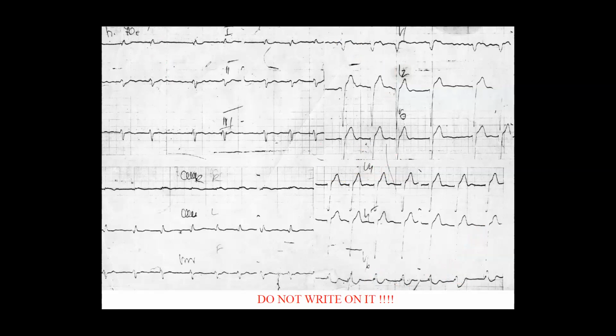Q wave first. Here we do have a Q wave in lead number 1, but it's okay. In V5 we don't have it, V4, V6, we don't have, but we do see it in V1, V2. In V4 we don't, but we do have R regression. Yes, we do have R regression. Can you see this R regression?